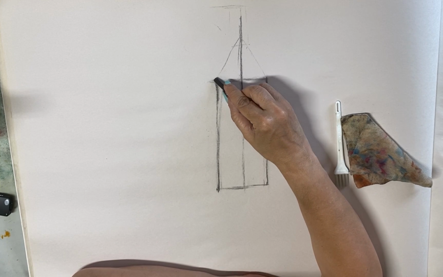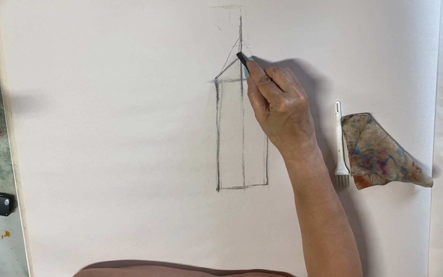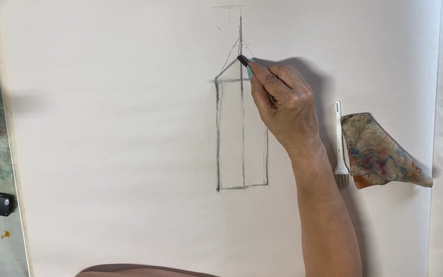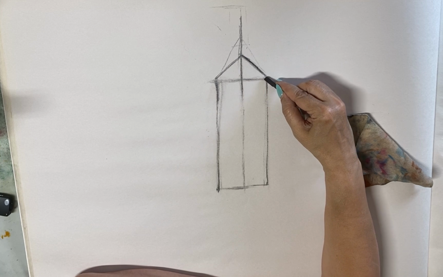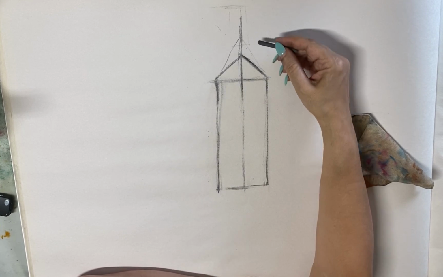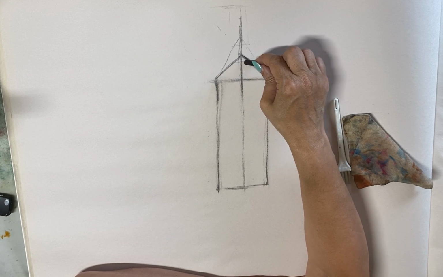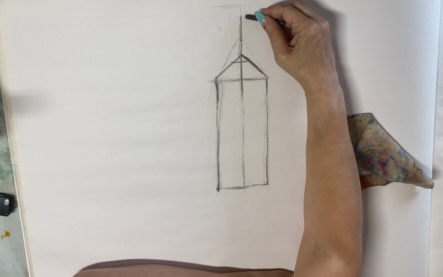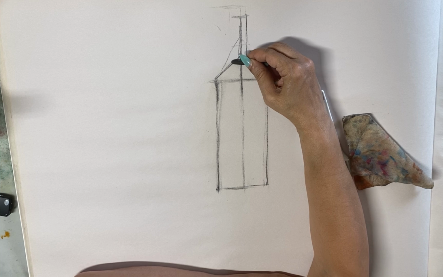Just remember that we want a triangle shape. It's the simplest thing that I can add to make a shoulder. And for the neck, depending on how much shoulder I have, I think it's going to be until here. Then I'm going to add another rectangular shape here.